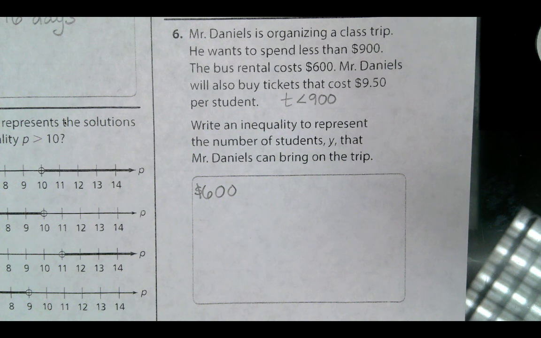Wait, where are we going? She can't sell this. No, I can.